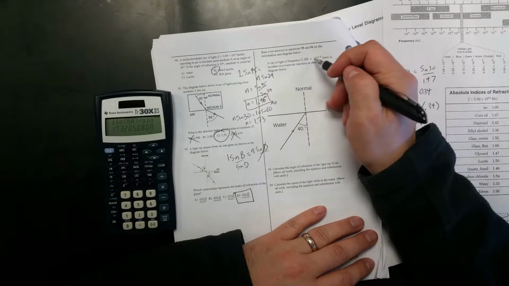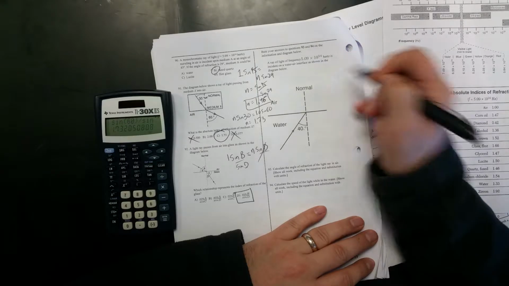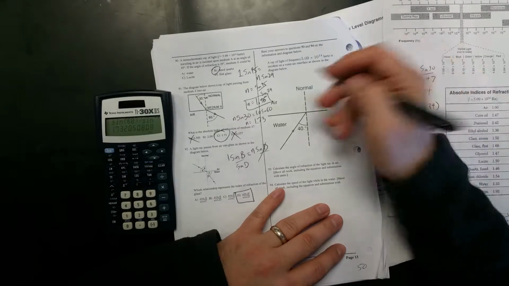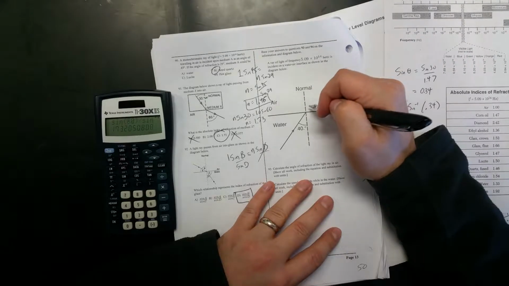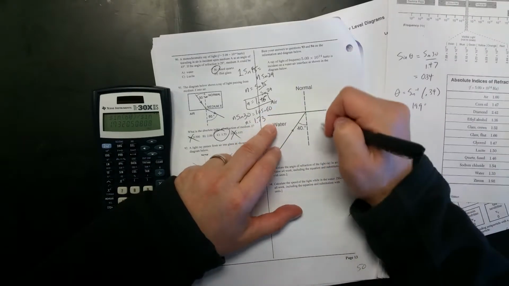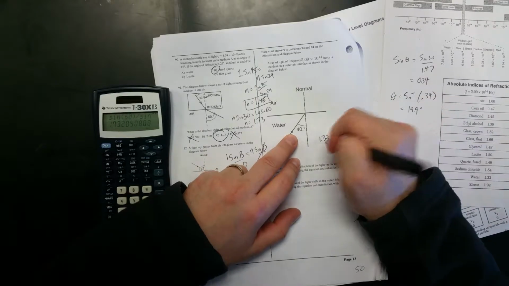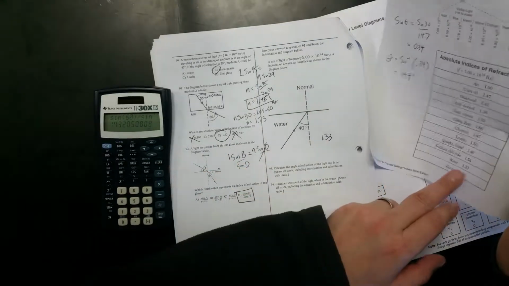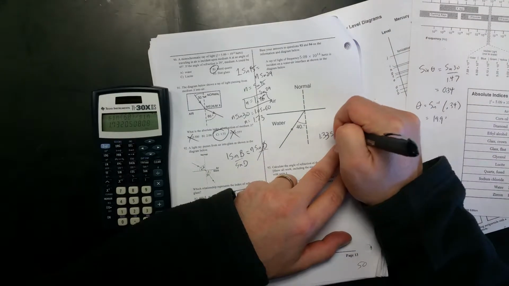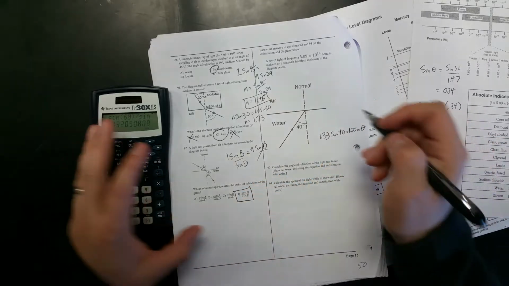A ray of light, again this number, is incident on water, air, as shown in the diagram below. Calculate the angle, and calculate the speed of light. Should be pretty easy. We know that it is going from water to air, so 1.33, which is the index of refraction of water, times the sine of 40 equals 1.0 sine theta.